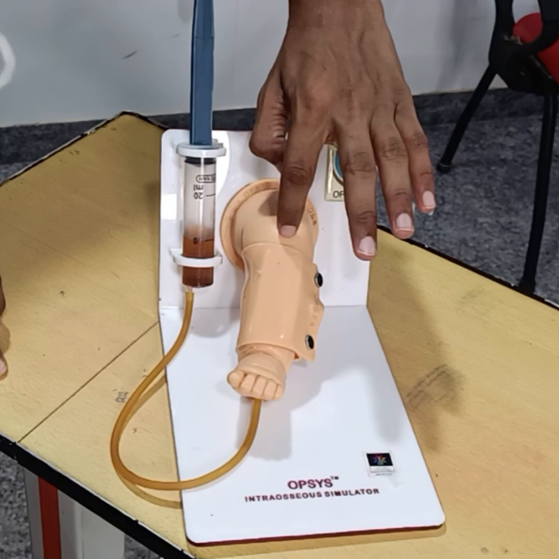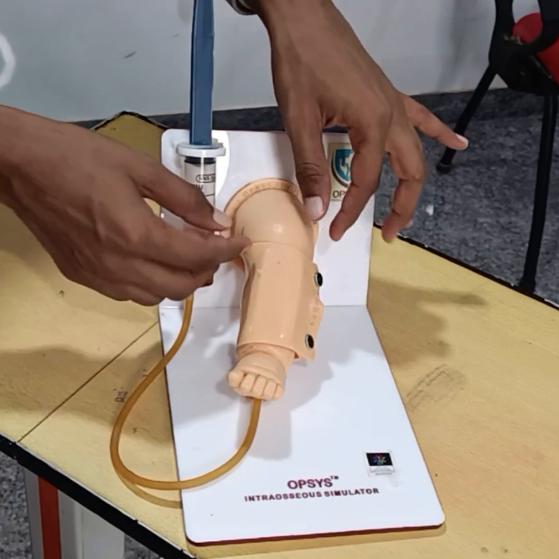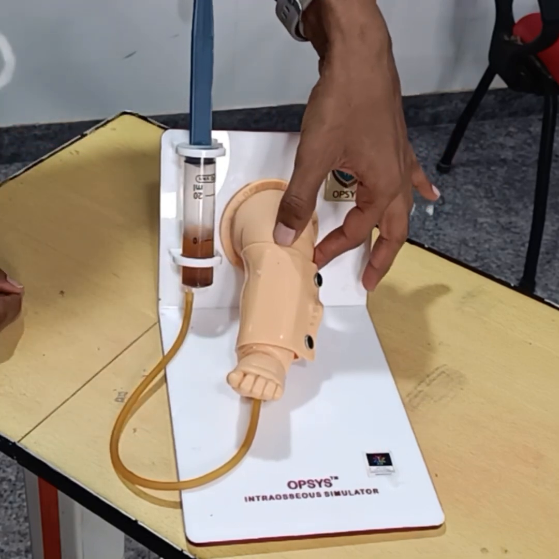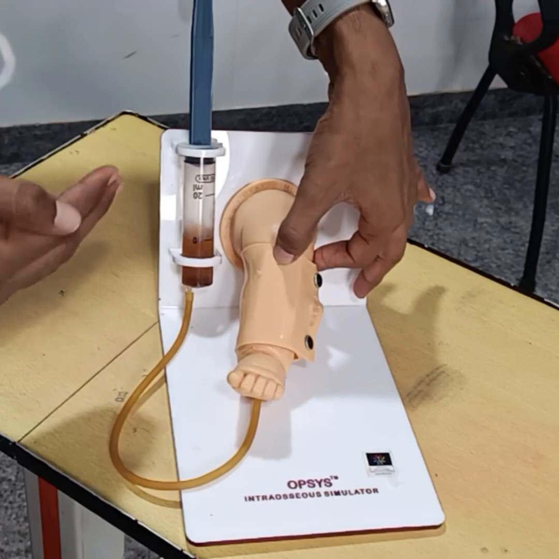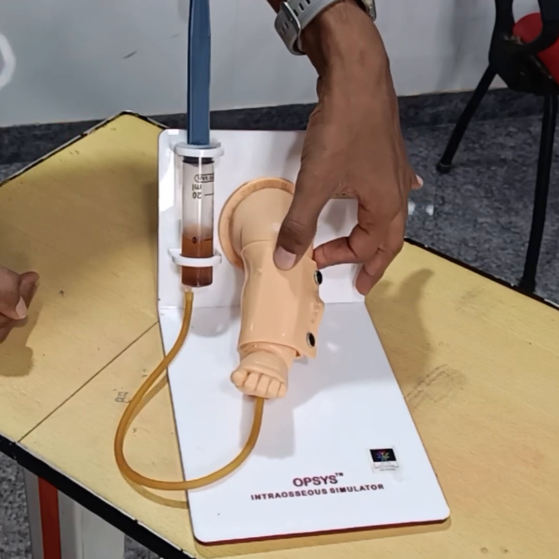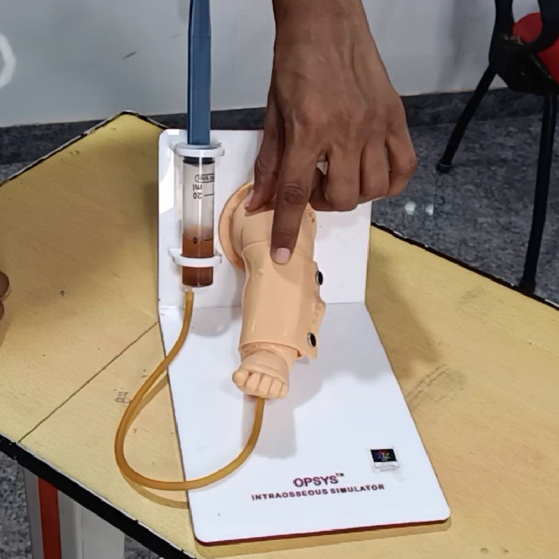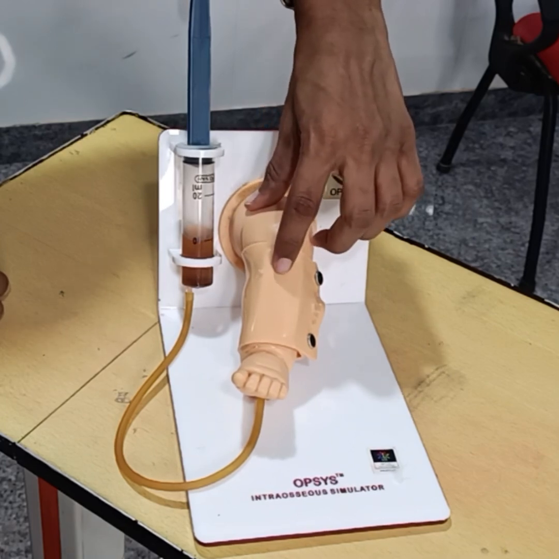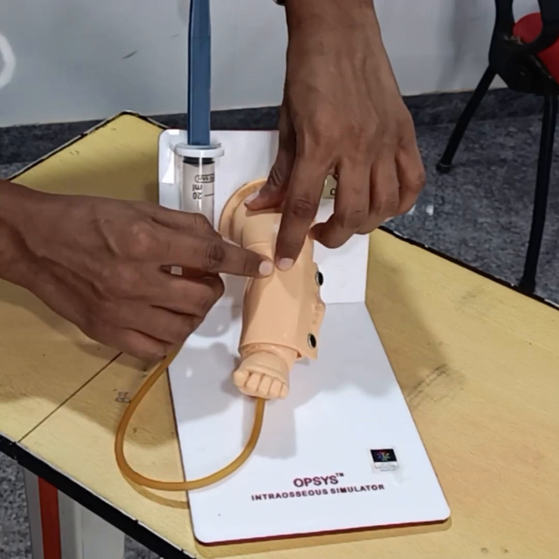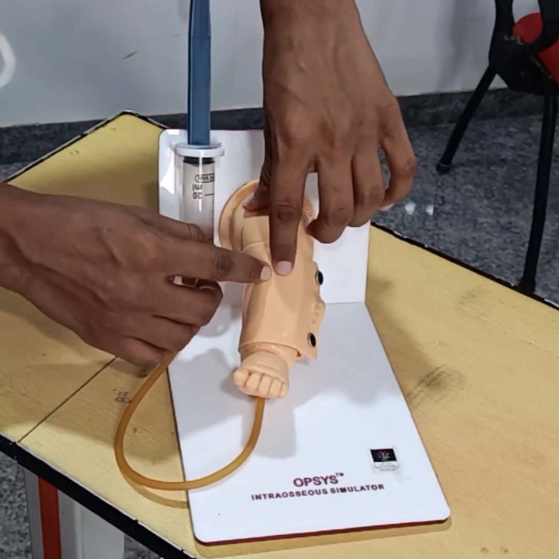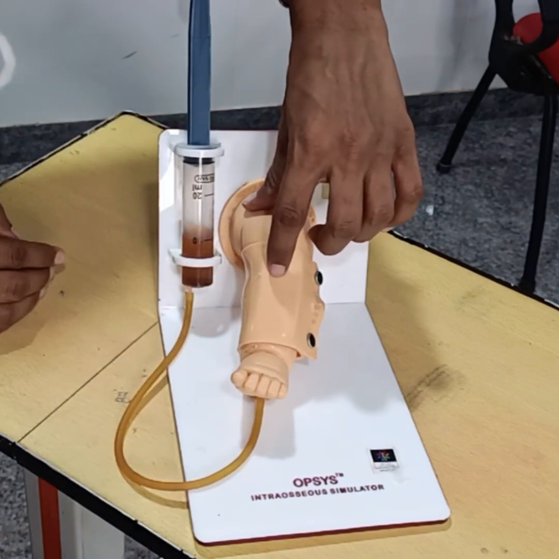For the proximal tibia, first palpate the patella, then come distally and palpate the first bony prominence, which is the tibial tuberosity. From the tibial tuberosity, go 1 centimeter below and then 1 centimeter medial.